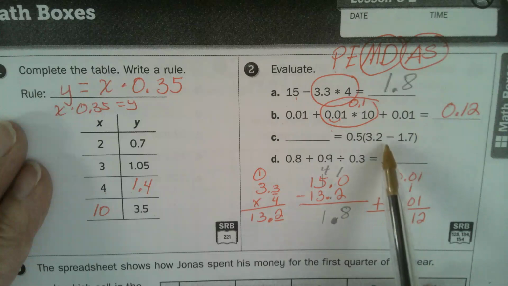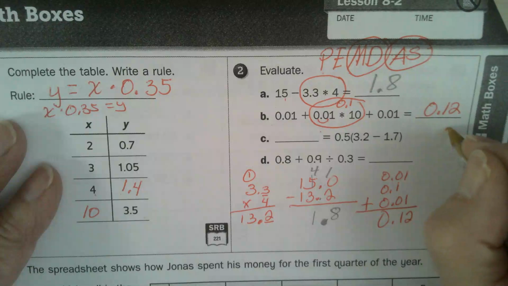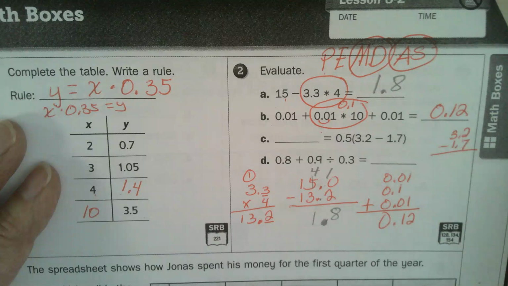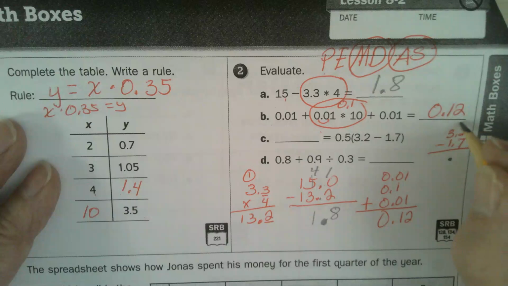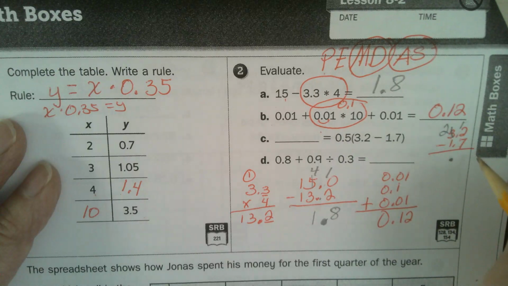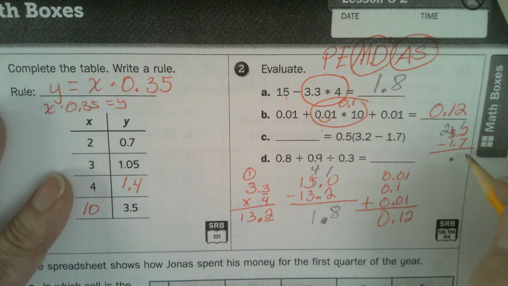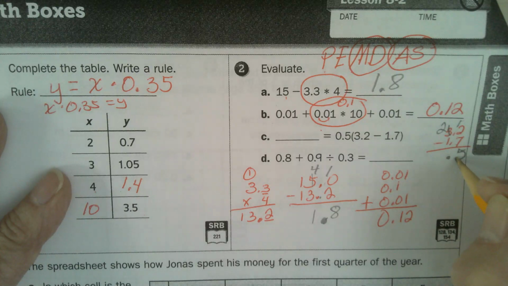Now in C, we have to do the parentheses first. You're going to have 3 2/10 minus 1 7/10. Line up your decimal points. Borrow from the 3. It turns into a 2. 12 minus 7 is what? 5. And 2 minus 1 is 1.